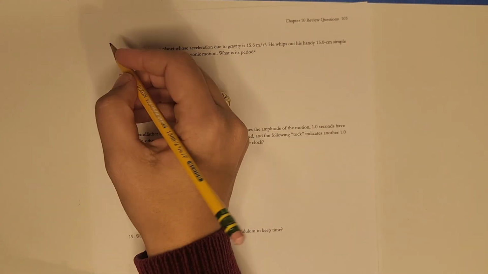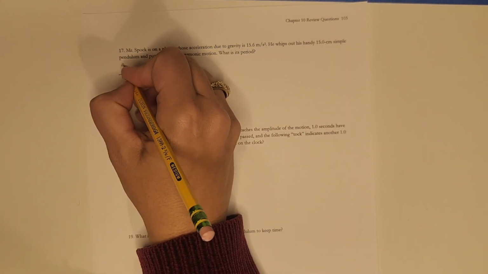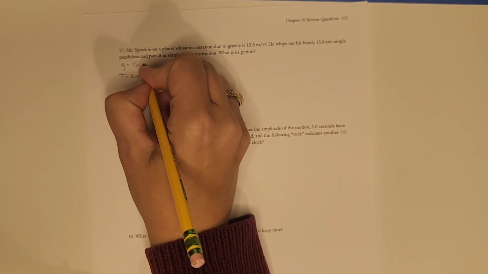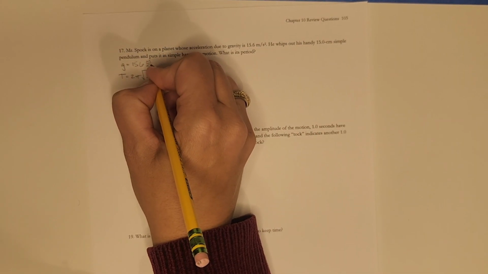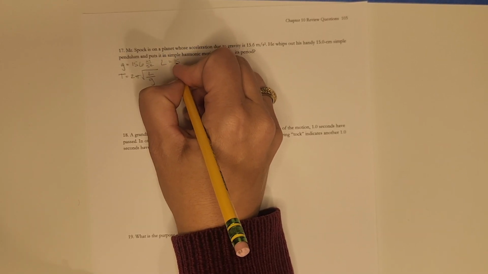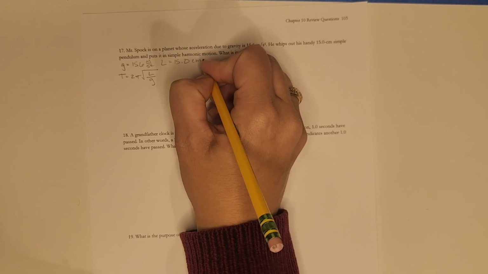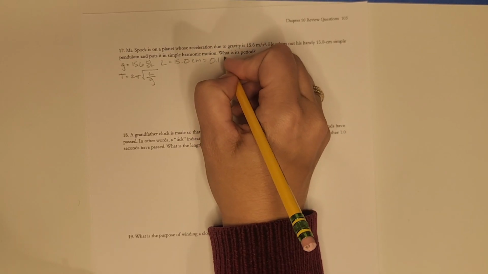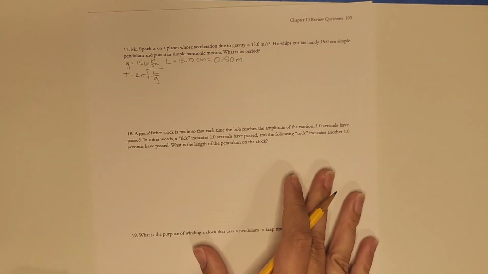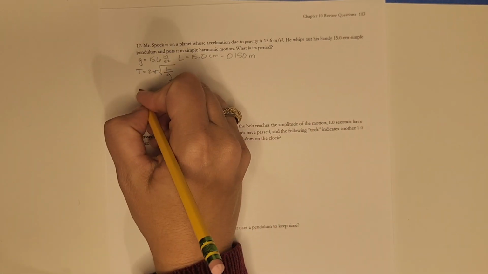So our gravity in this case is 15.6 meters per second squared, and our length equals 15.0 centimeters, which is 0.150 meters. And all we need to do is plug it in.